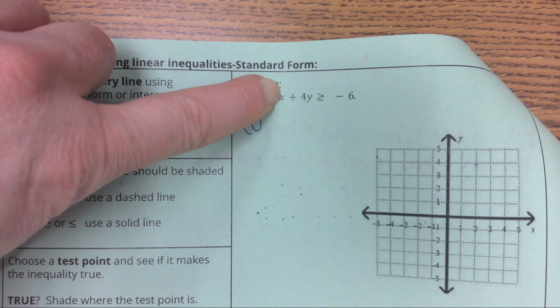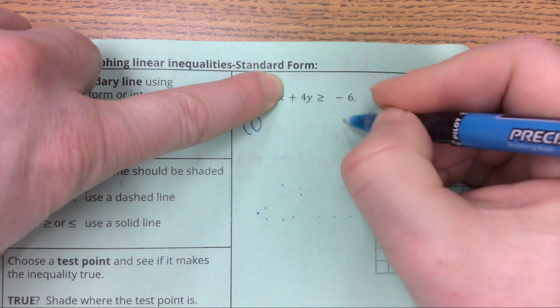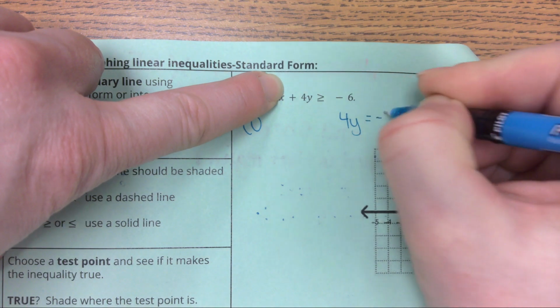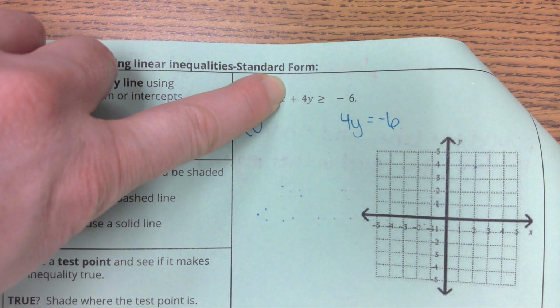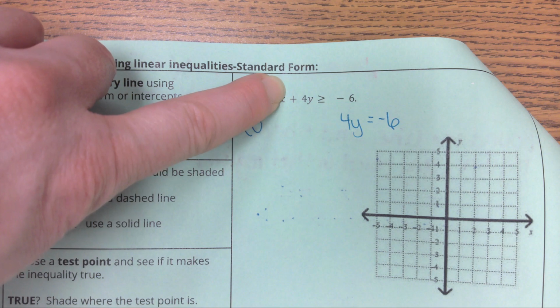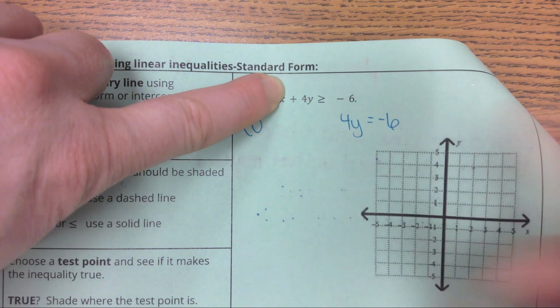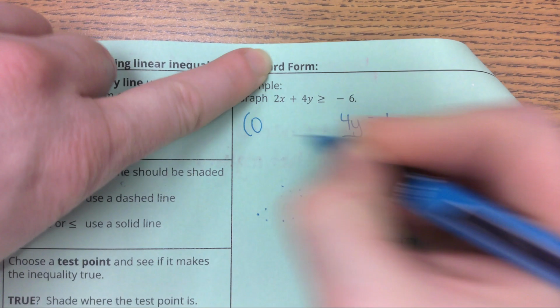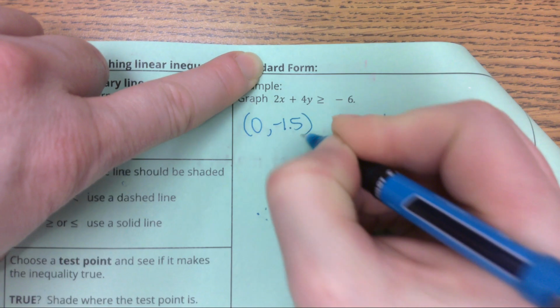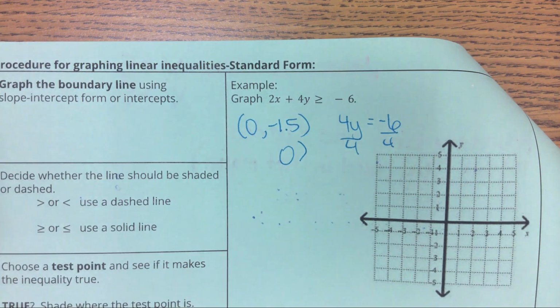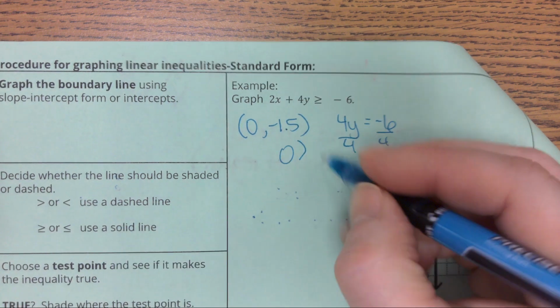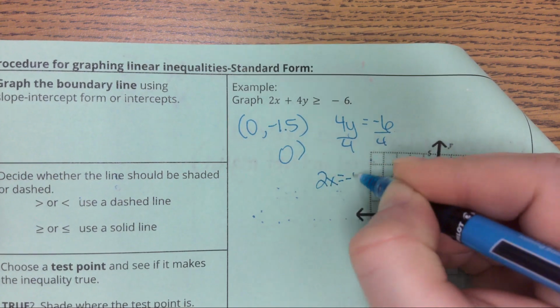If this is 0, then I have to graph the line. I know it's not an equal, but when I graph the line, I pretend it is. I get that. What's y equal? -1.5. Thank you, Bertie. I put 0 in for y. Cancels that. I get 2x equals -6.